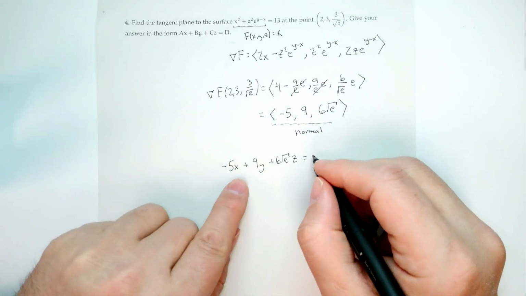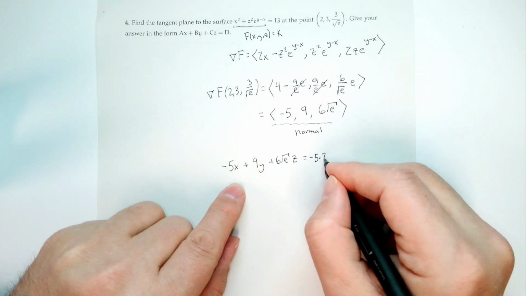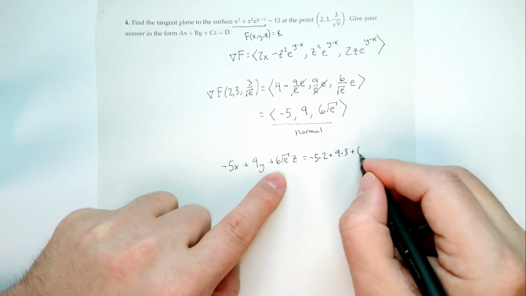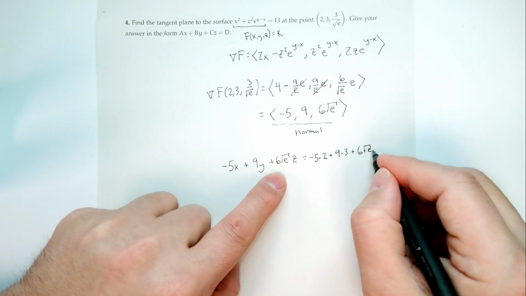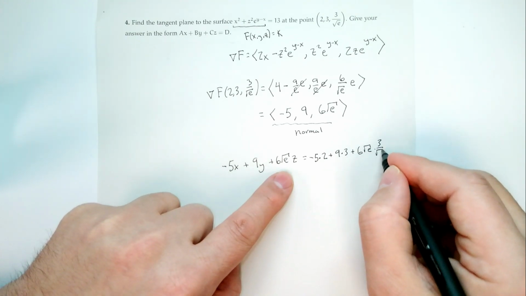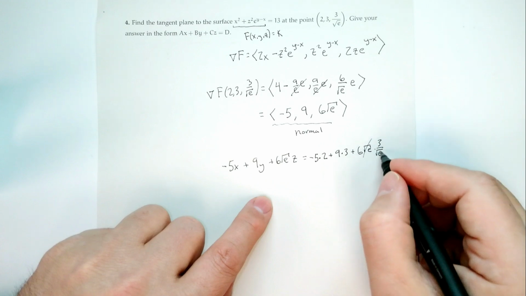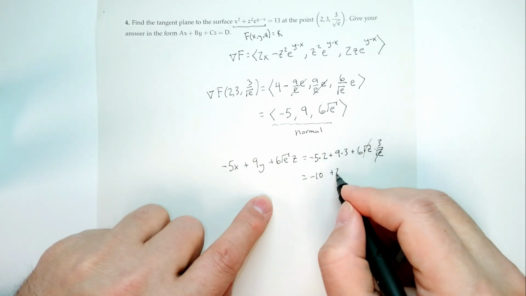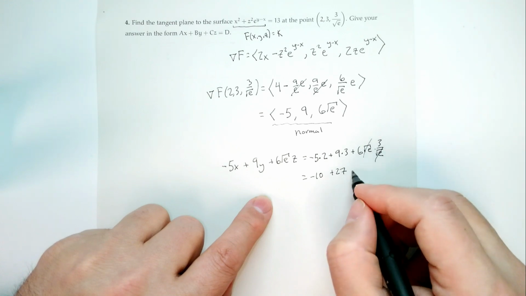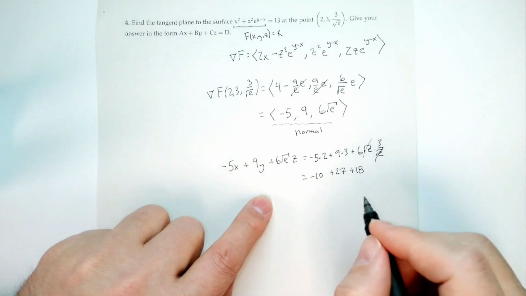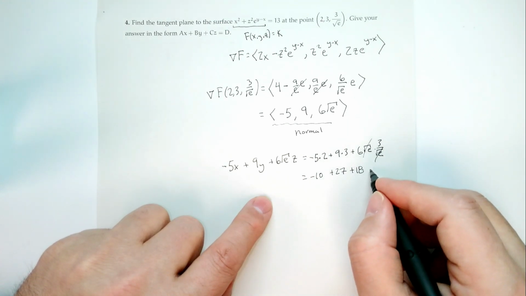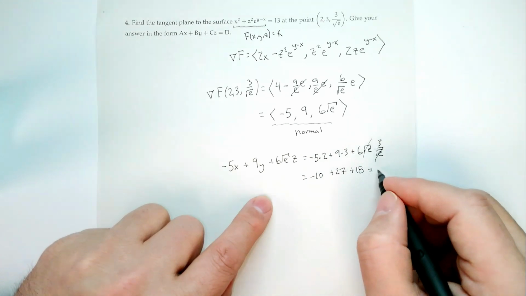So minus 5 times 2 plus 9 times 3 plus 6 times square root of e times 3 over square root of e. Well, the square roots of e cancel. So that's minus 10 plus 27 and plus 18. Well, if you put those together, it'd be 35.